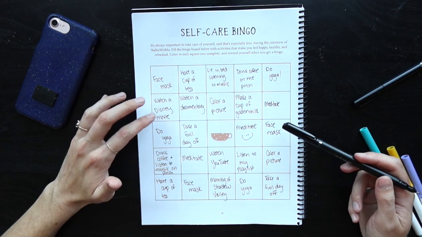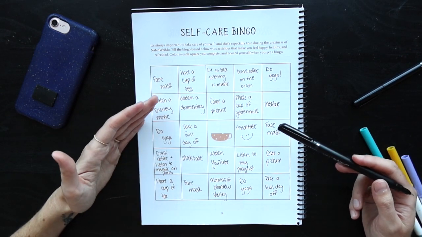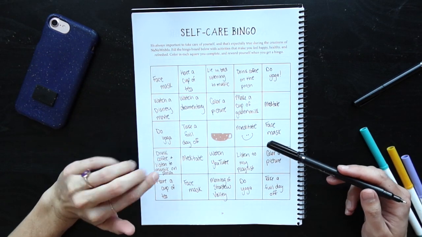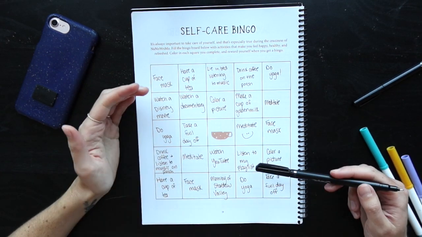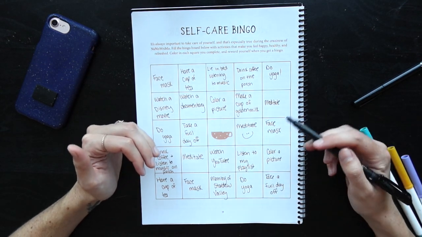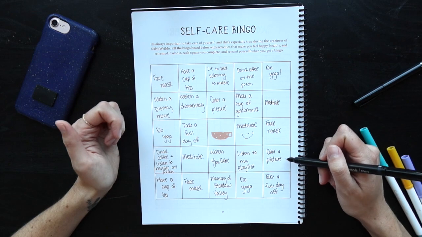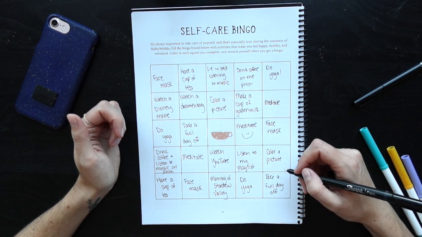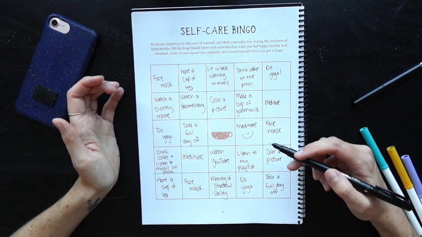So some of the things on here will help me get inspired for writing, like watching a documentary, watching a Disney movie, listening to my playlist. That kind of stuff will help me during NaNoWriMo in terms of getting inspired. Other stuff like doing a face mask, coloring a picture, like in an adult coloring book, taking a day off, watching YouTube, playing Stardew Valley.